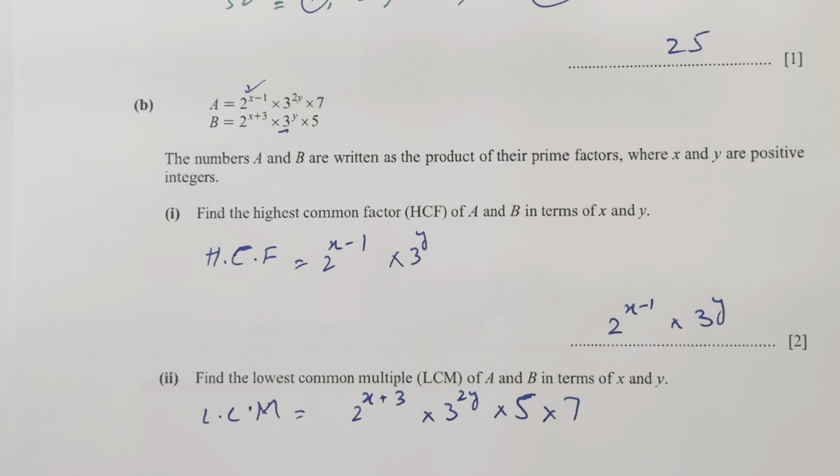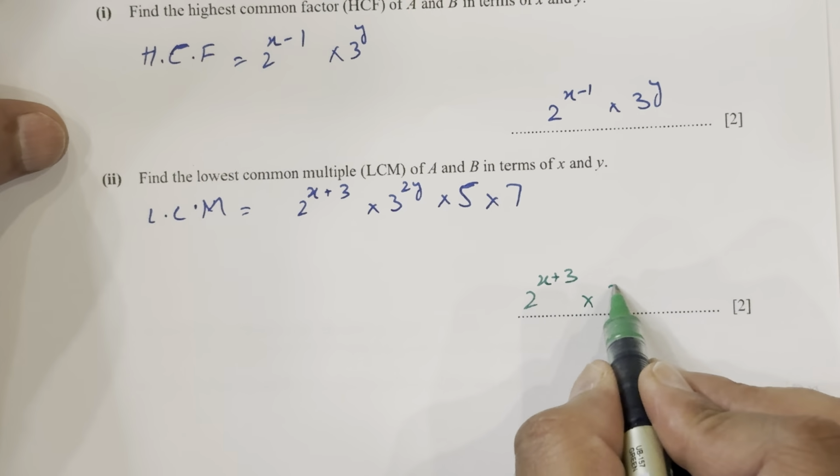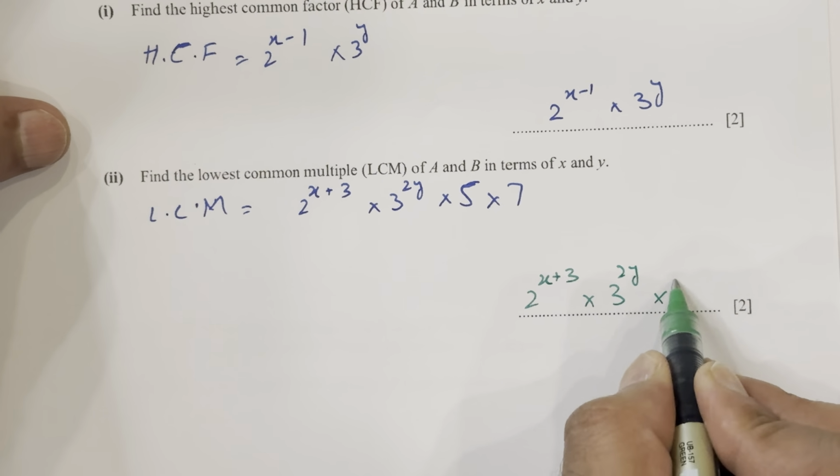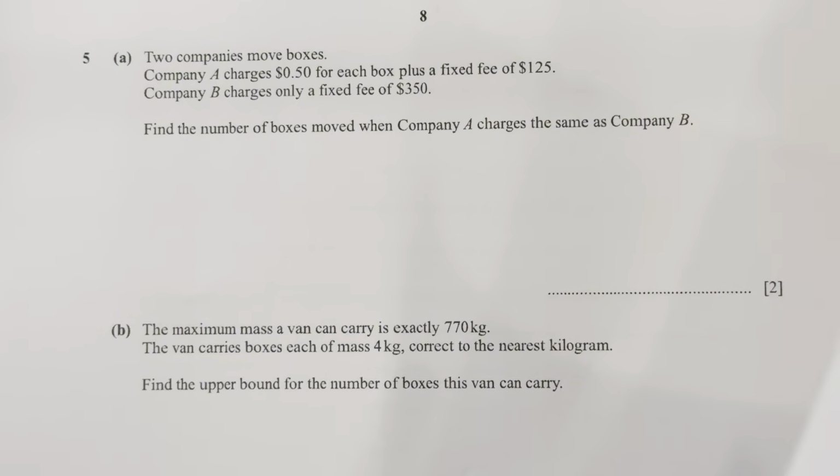So this is our LCM. You can write 5 into 7, or simply 35. So this is how we have completed question number 4.